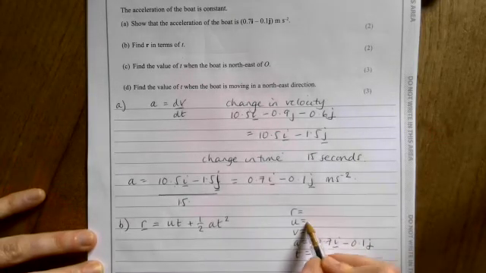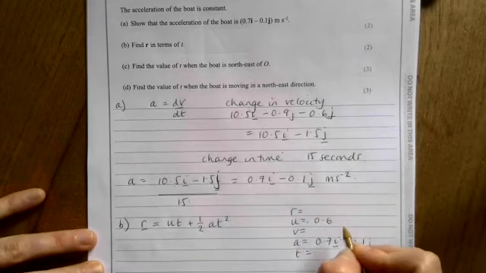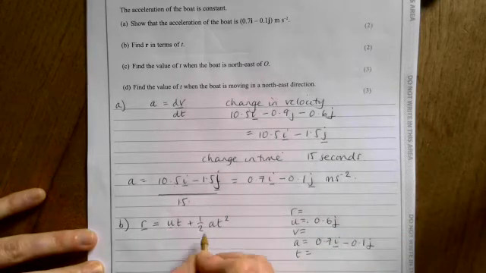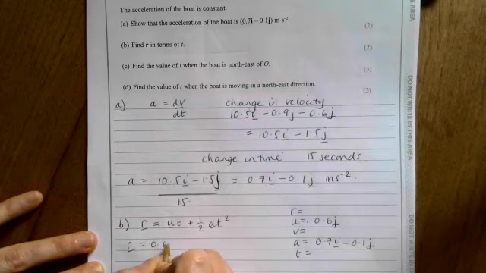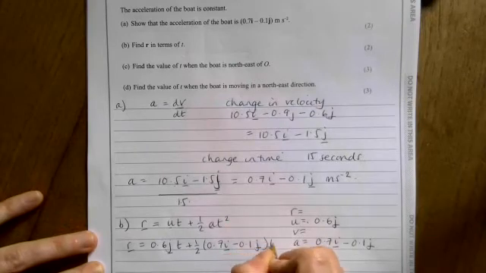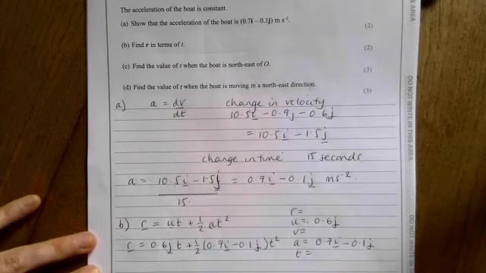And we know that u, our initial velocity, is 0.6j. So if I substitute those in here, r is equal to 0.6jt plus a half (0.7i take away 0.1j) t squared. And it wanted us to find it in terms of t, so that's the answer to that part of the question.